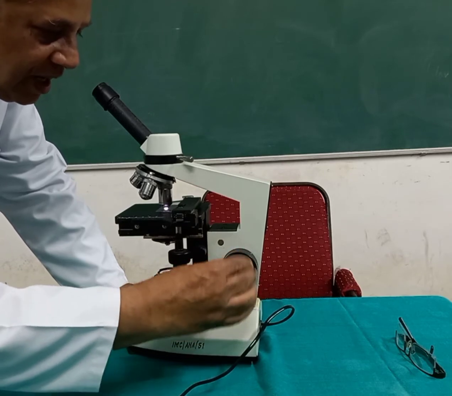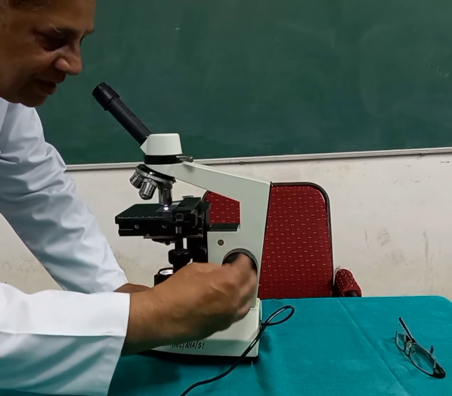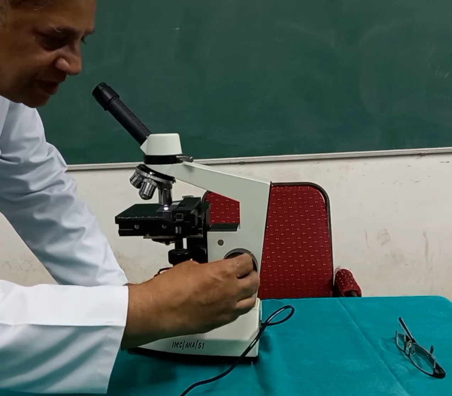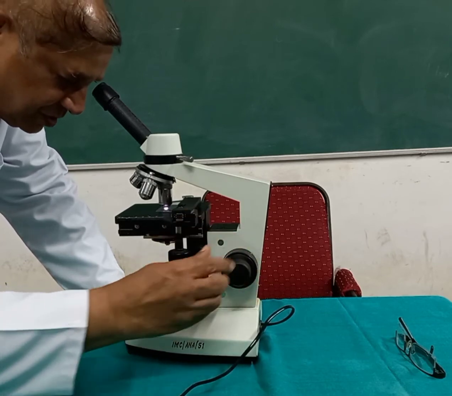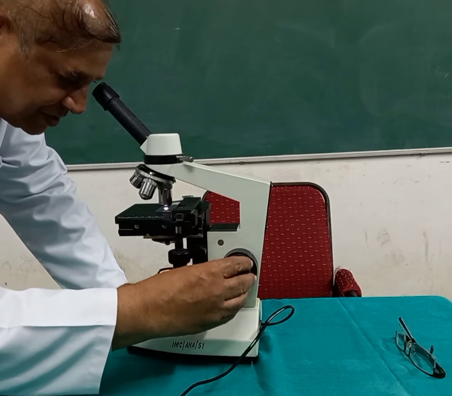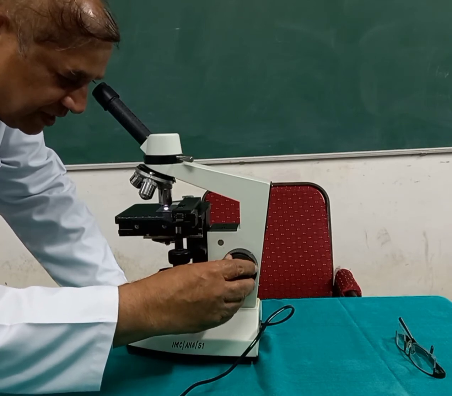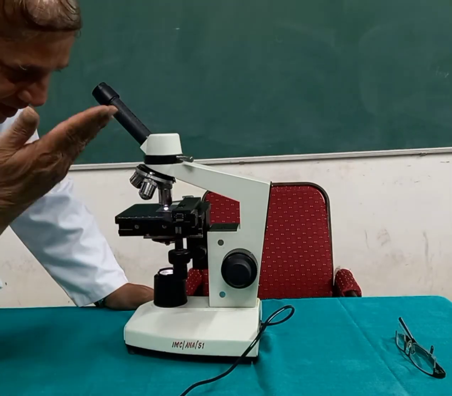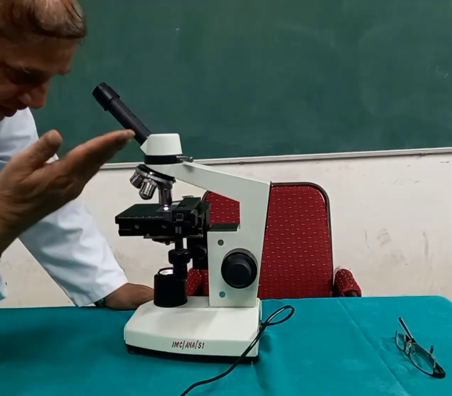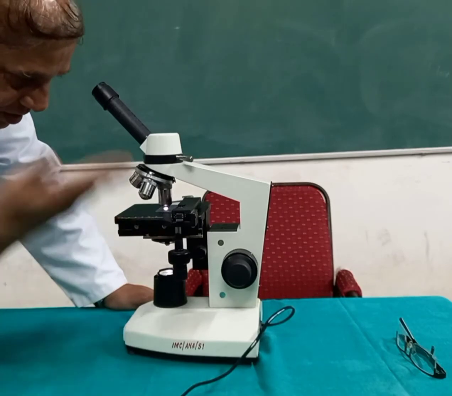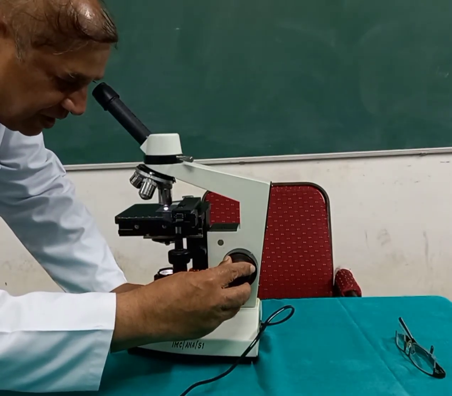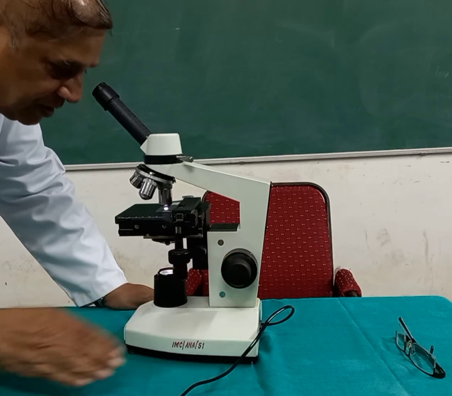You see that I am moving the fine adjustment in either direction. A lot of movements are being made, but your slide is not going to break because it is the fine adjustment which will focus it very nicely without moving the stage of the microscope. So the slide is not moving up and down, so it will not touch the objective lens and the slide will not break. So this is the very important step.